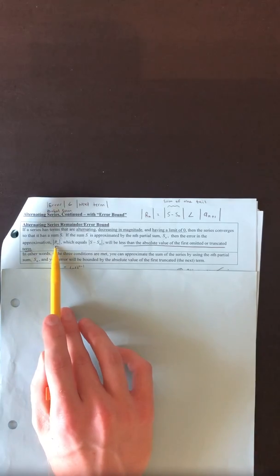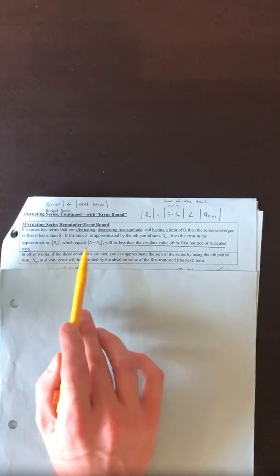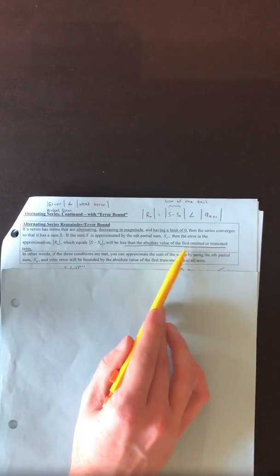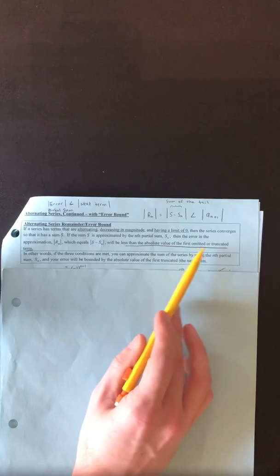It says that error, which you can think about as a remainder also, is going to be less than the absolute value of the first omitted or the first truncated term. Seems a little bit strange. Let's read the box underneath.